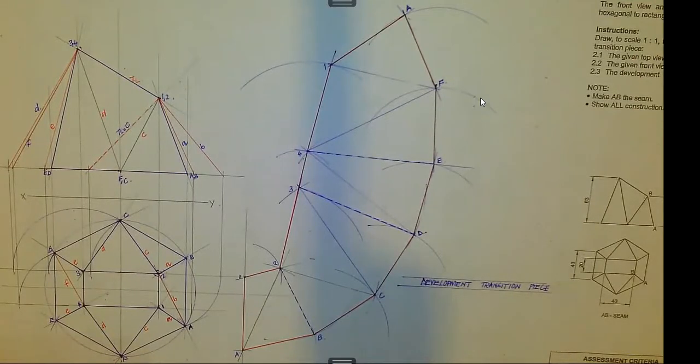So boys and girls, right, we have touched different elements of transition pieces, right? We started with a square to square, right? We looked at the one whereby the base is cut, right? We also looked at the square to a circle, right? Now we have looked at a hexagon to a rectangle, okay?